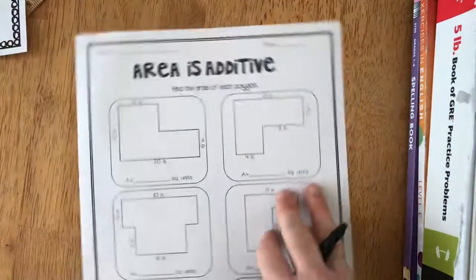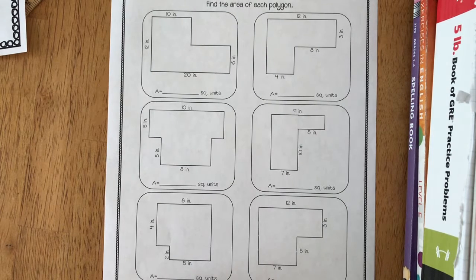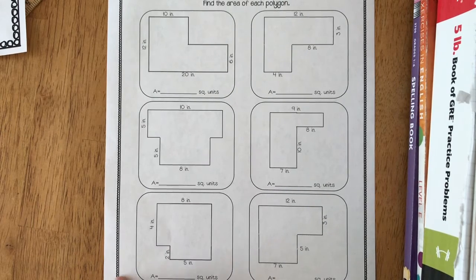When you've finished, you'll move on to your second sheet for today. Your second sheet looks like this. So we're looking at more additive shapes. So just like we did in the 2 example problems, you will go through each of these 6 shapes and you will find the area by breaking them into recognizable rectangles. Good luck!